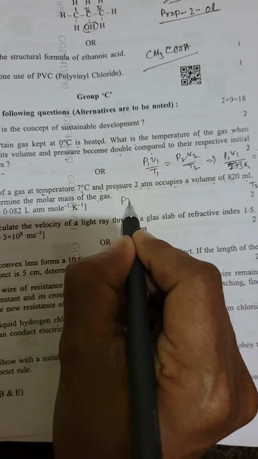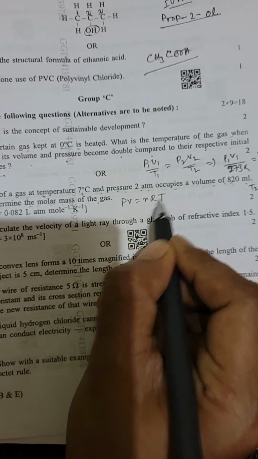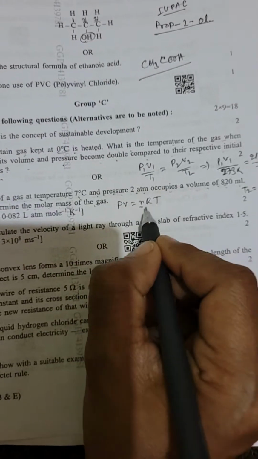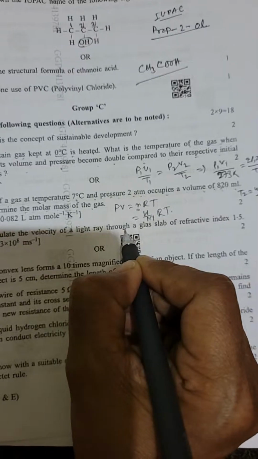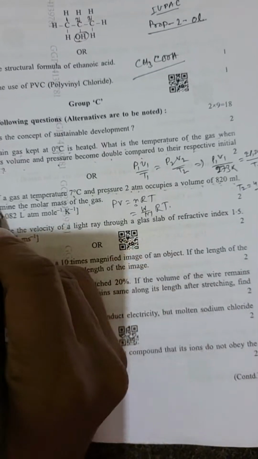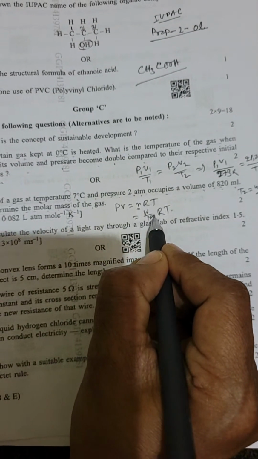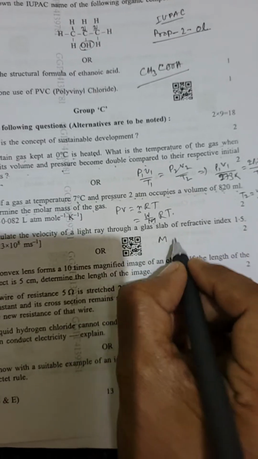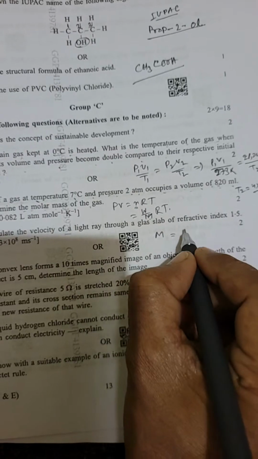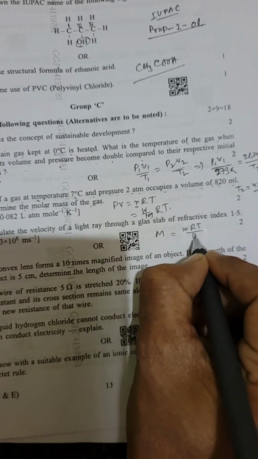So we have the equation PV equals nRT. Now n is W by M, so PV equals W by M times RT. This W is 2 gram. We have to find out M. So we write M equals WRT by PV.